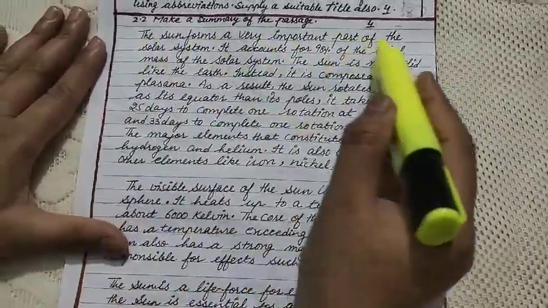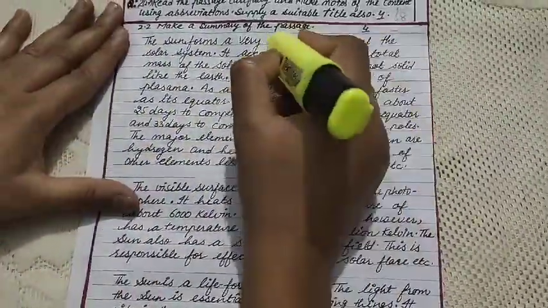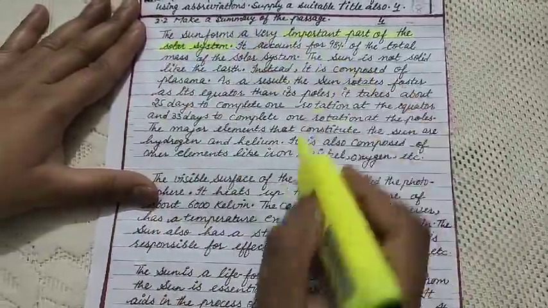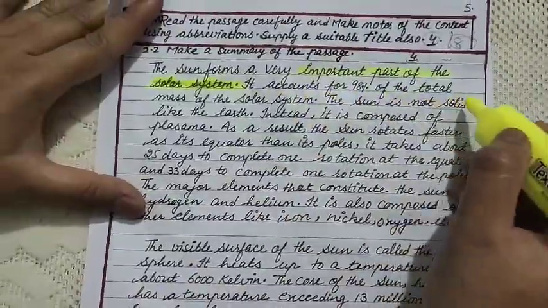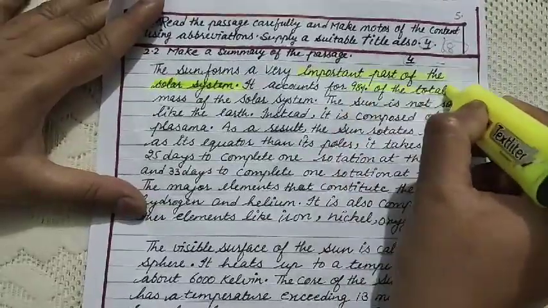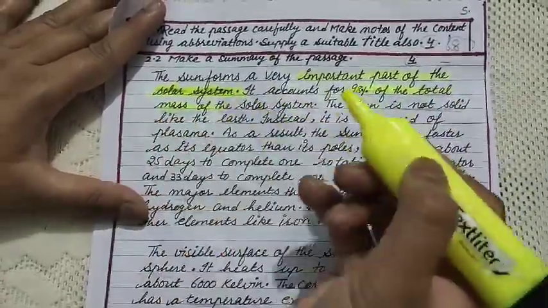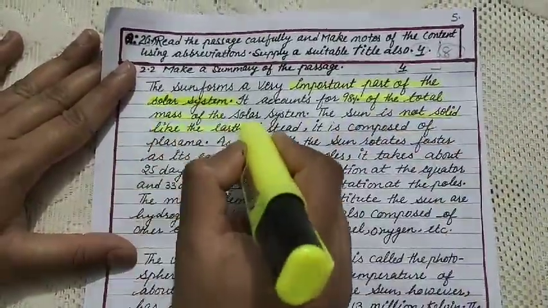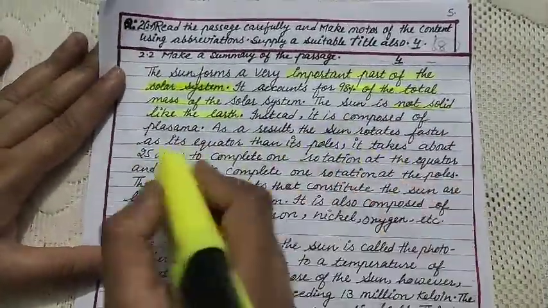Like, the sun forms a very important part of the solar system. So, what you will do? Underline important part of the solar system. It accounts for 98% of the total. So, this 98% of the total mass you have to underline. It is not solid like earth, you have underlined here.